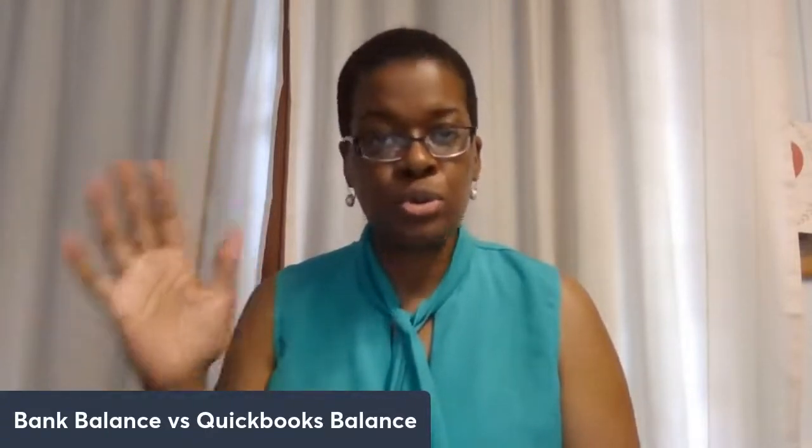Another reason that it may be off is that there are transactions that have hit the bank. These are actual transactions. The money has been withdrawn, the deposits have been made, but they are not in QuickBooks yet. This is usually the main reason why there's a difference with many organizations, because the bank feeds are just sitting there and no one has coded or matched the transactions. So everything is cleared at the bank, but on the QuickBooks side, it has not been coded.